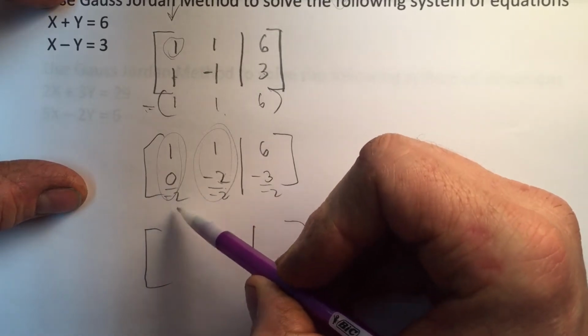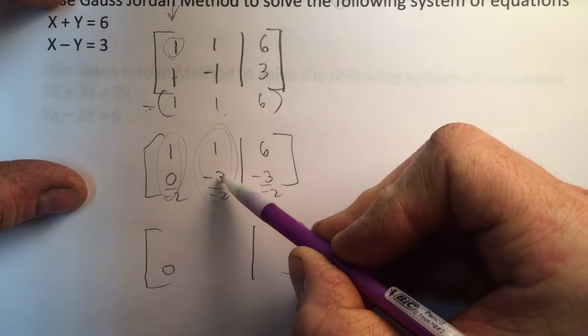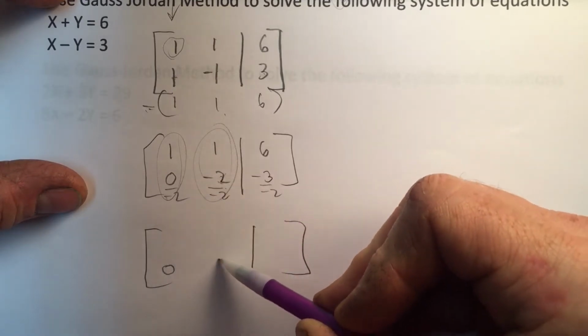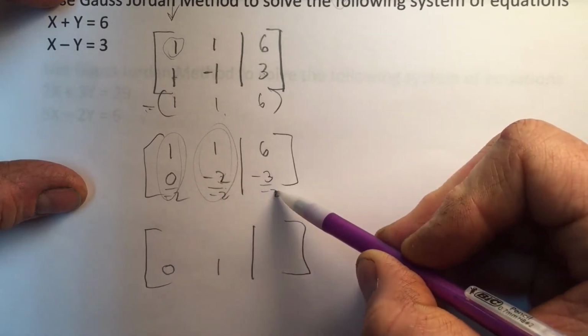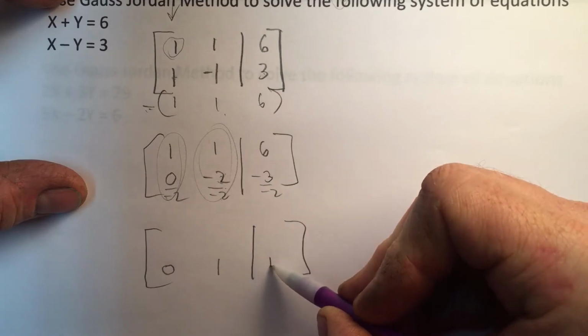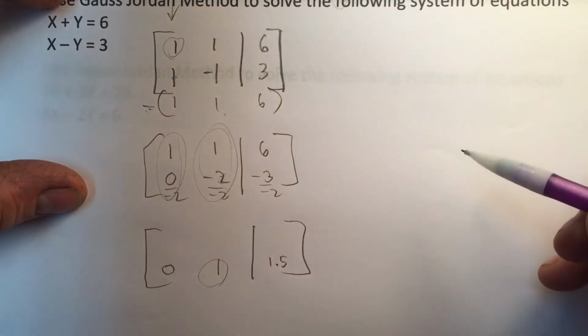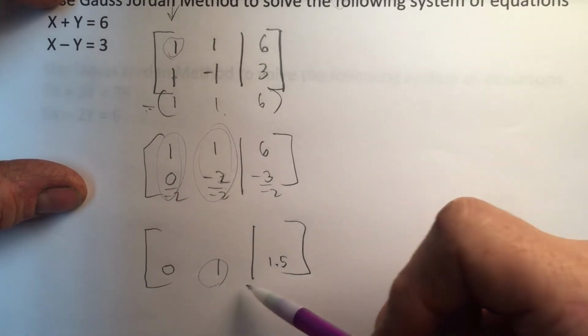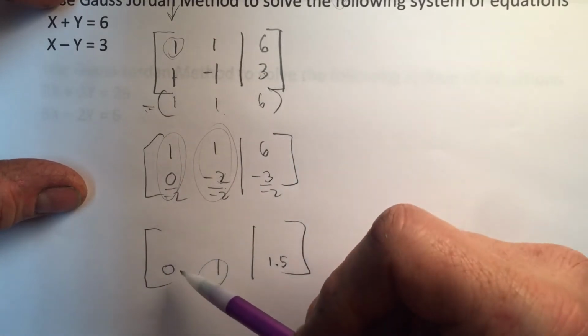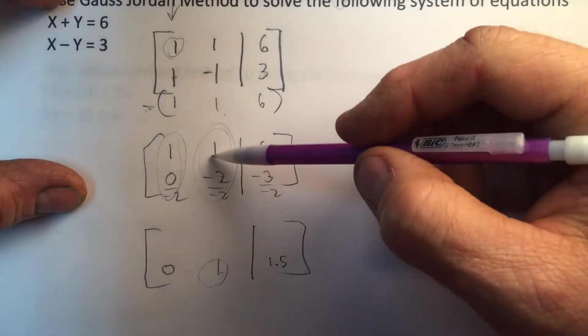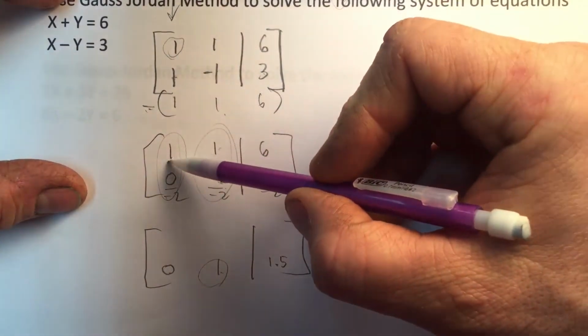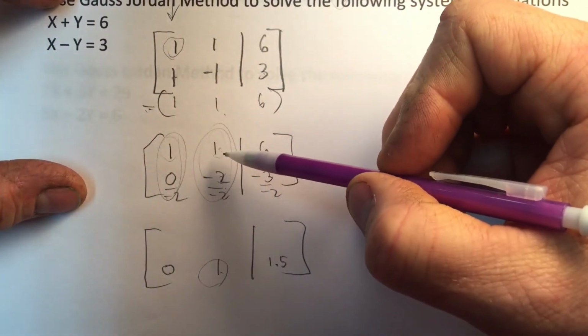So 0 divided by -2 would be 0. -2 divided by -2 would be 1. -3 divided by -2 would just be 1.5. And there you go, I got my 1 in there. And this whole bottom row is now what I want, because I've got my 0 and a 1. Now up here, I've got my 1. This needs to be a 0.